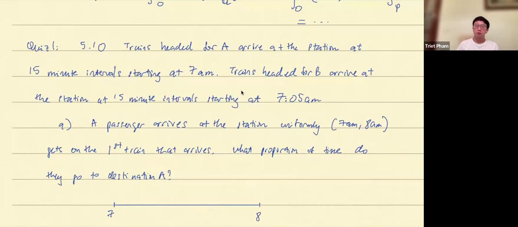So that's 7 to 8, right? When do you travel to A? Well, you travel to A if your arrival time is after B and before A arrives.